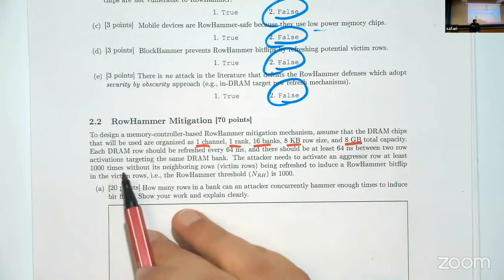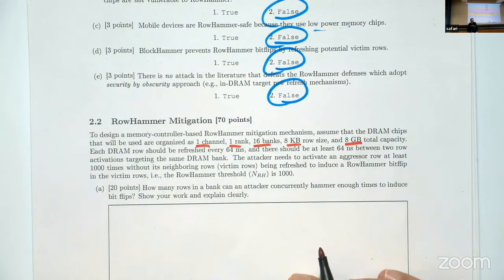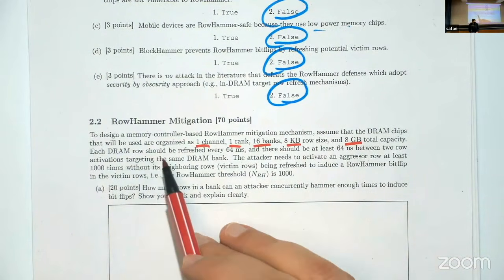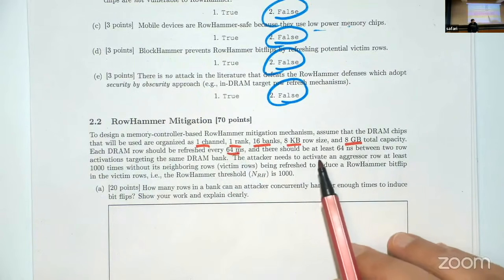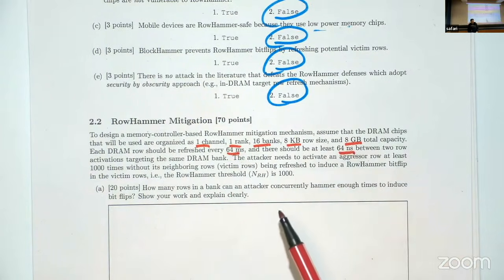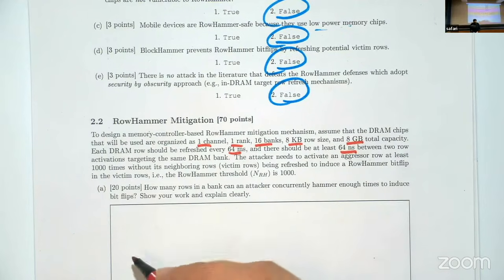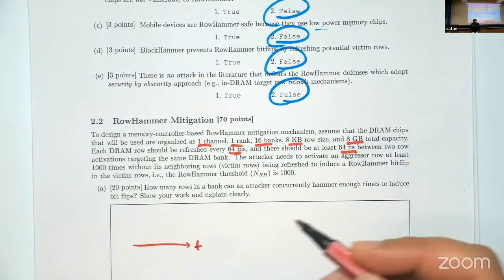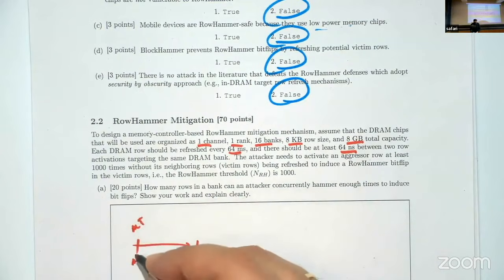This is a pretty common system actually. Each DRAM row should be refreshed every 64 milliseconds. And there should be at least 64 nanoseconds between two back-to-back activations targeting the same bank. So if this is time, you send an activation here. This is time t.